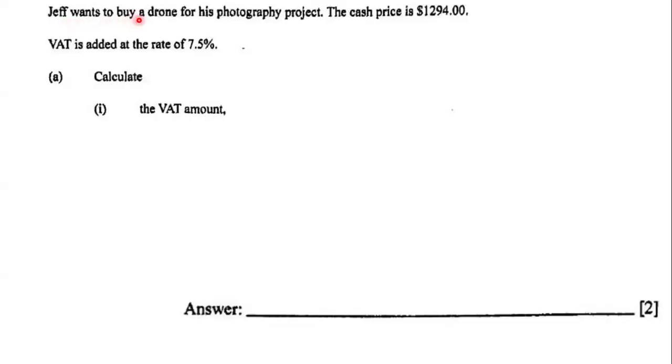Jeff wants to buy a drone for his photography project. The cash price is $1,295. VAT is added at the rate of 7.5%. Calculate the VAT amount. And so our goal is to determine what is the VAT amount. Now remember, VAT is 7.5% of the cash price.